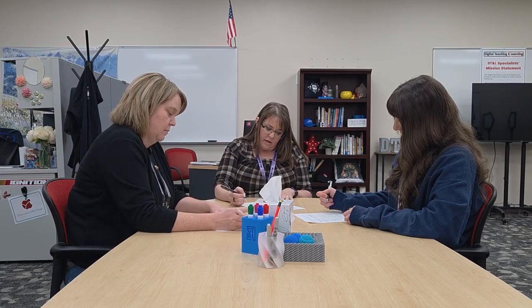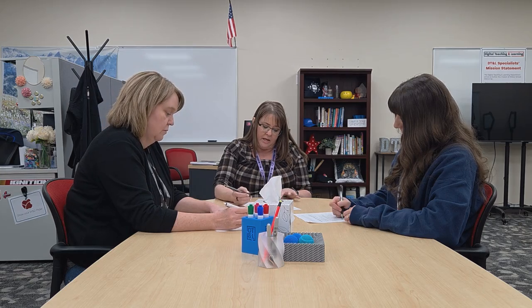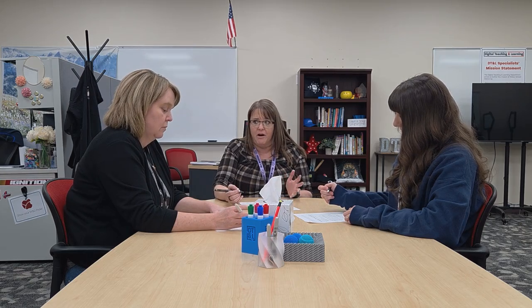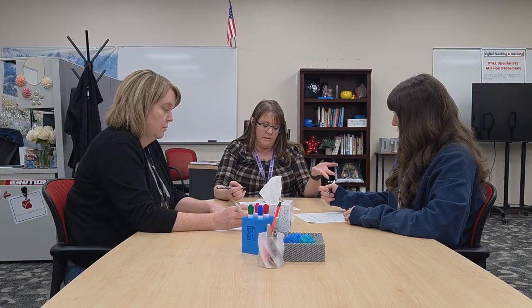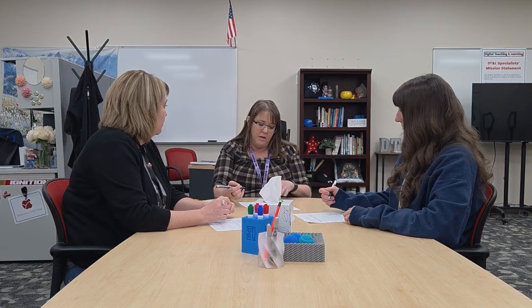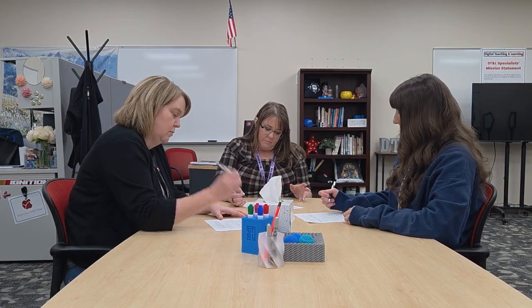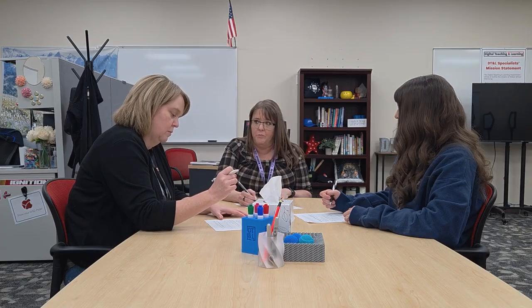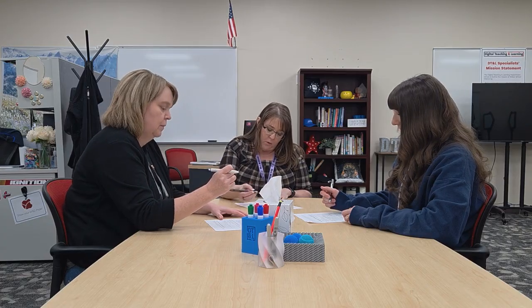The next success criteria I think needs to be like I can explain how I found the quote or the information to support the claim. So being able to explain how they found it is going to be very important.